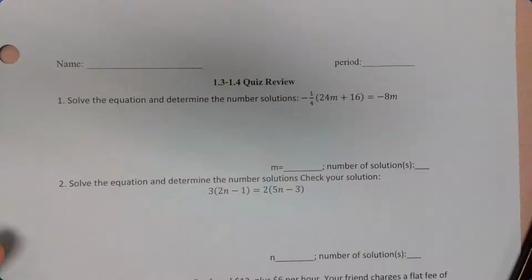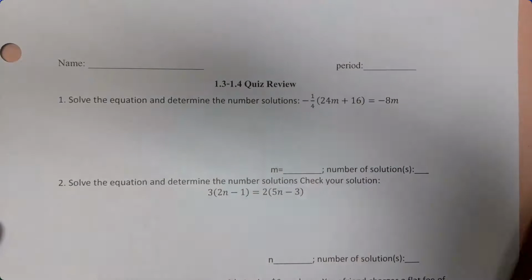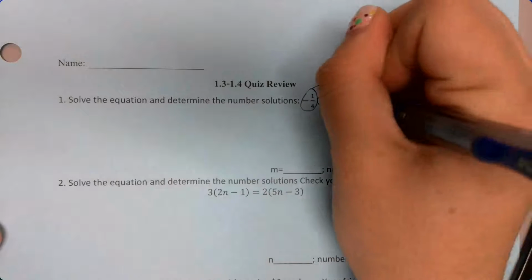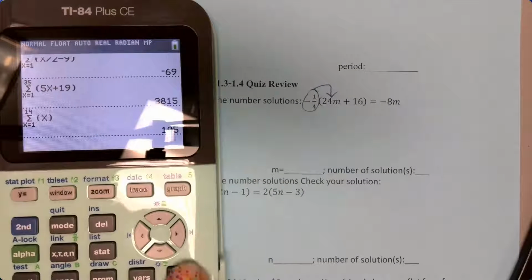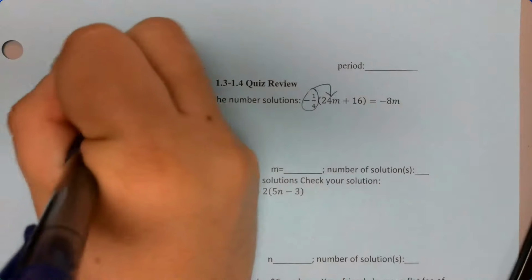So in this review, I'm going to be going through the 1.3 to 1.4 quiz. I am going to go ahead and solve this. On this first one, I have a number written outside my parentheses, so I want to take this whole number and distribute. So I'm going to do negative 1/4 times 24. So negative, and then I do 1 divided by 4 on my calculator times 24 to get negative 6. So this is going to be negative 6m.